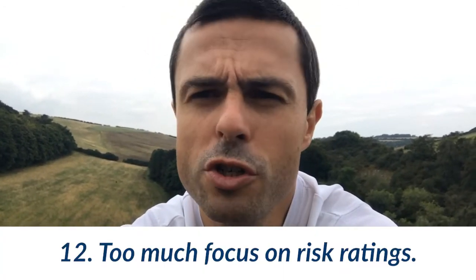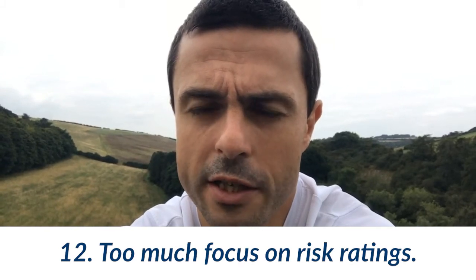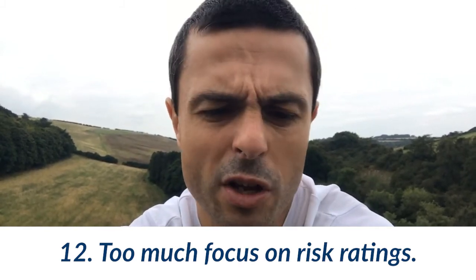Next mistake is likelihood and severity. Too much focus on risk ratings. People might write down likelihood is 4 out of 5, severity is 3 out of 5, therefore the risk is a medium or high. Now, we're not interested in risk ratings. What we're interested in is an explanation of what makes an injury likely or unlikely.